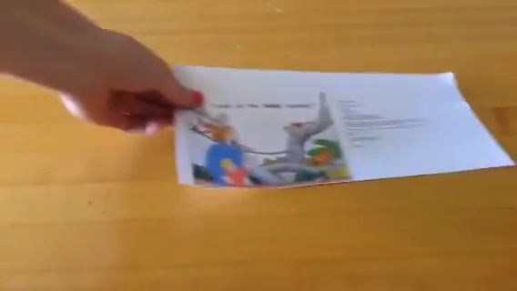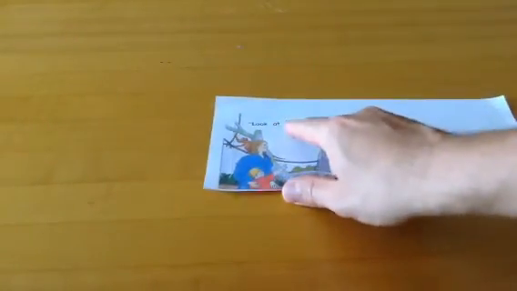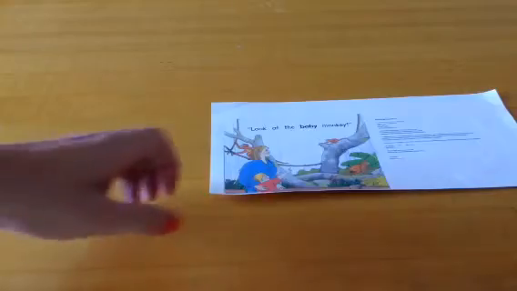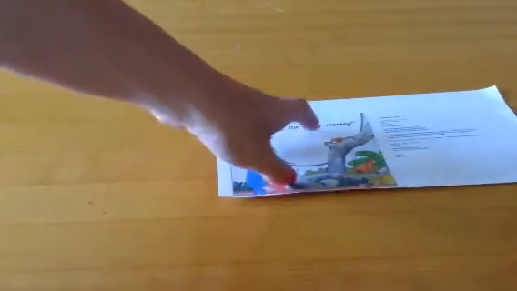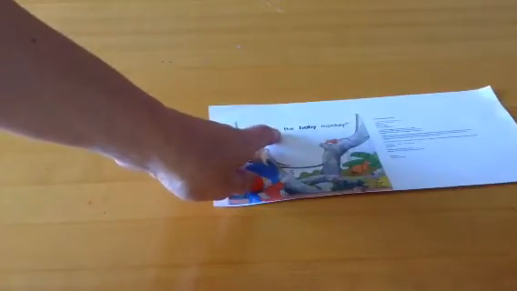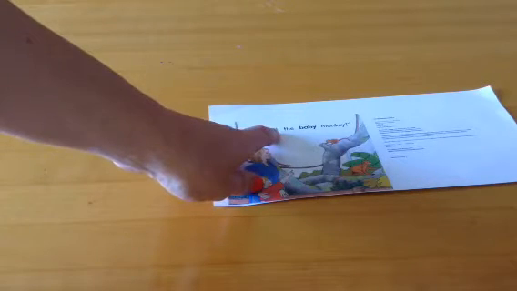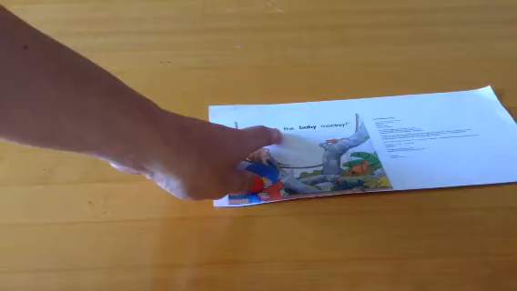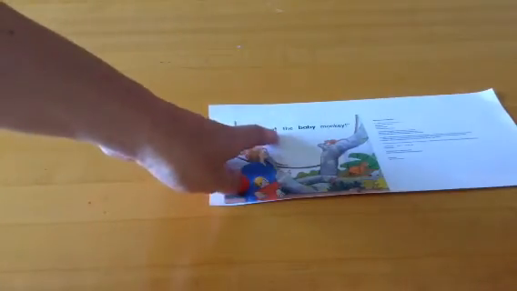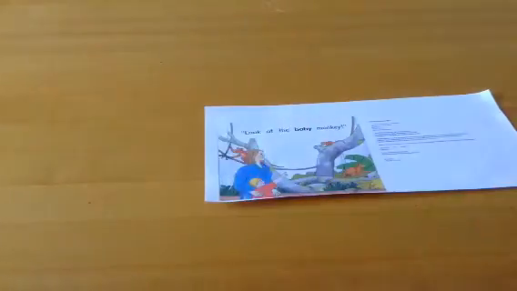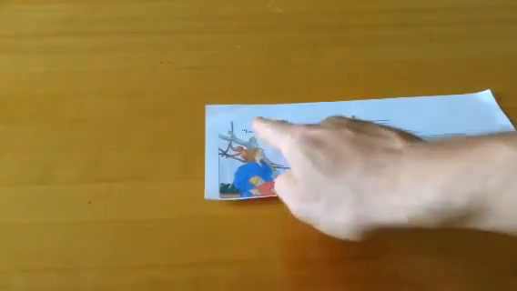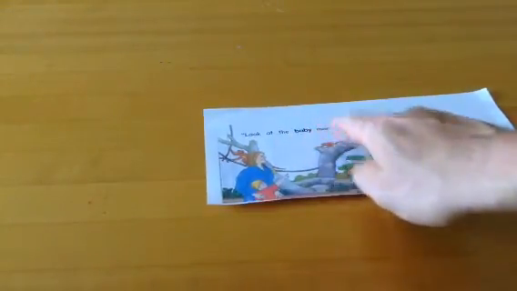Also, another word pair that students often mix up are and at. Look and the baby monkey. You said look and the baby monkey. What letter would you expect to see at the end of and? D. Is that a letter D? No. That's the letter T. T. This is look at the baby monkey. Can you read that? Look at the baby monkey.